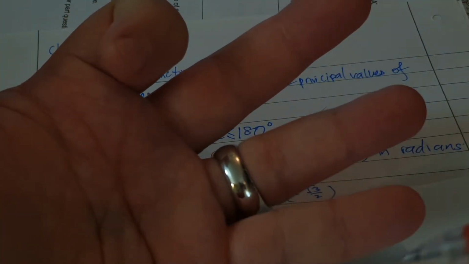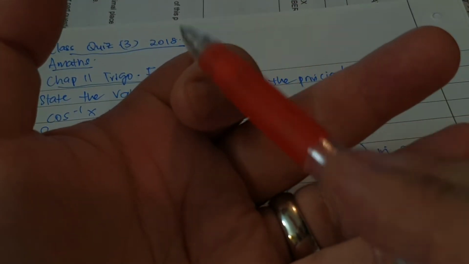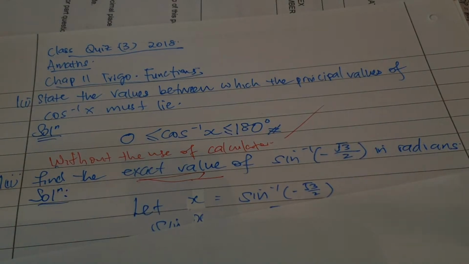When you close this first finger, then it's square root 3 over 2. Remember, this is the cosine. C comes first, then S, right? So square root 3 over 2. Yeah, that means it's actually pi over 3, right? Because it's 60. Isn't that what the calculator showed us just now? Yeah.